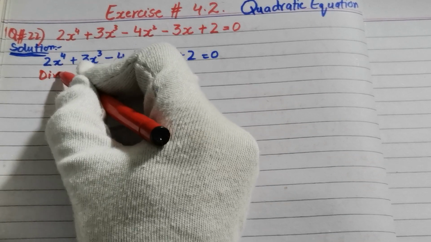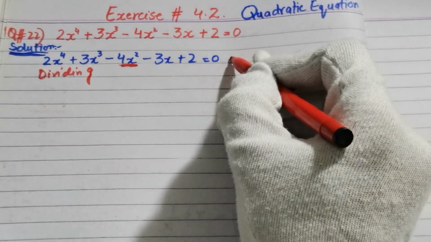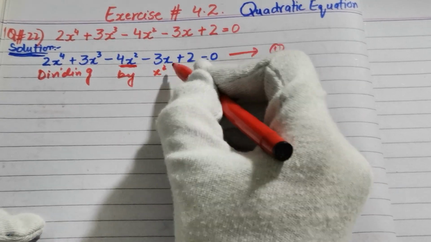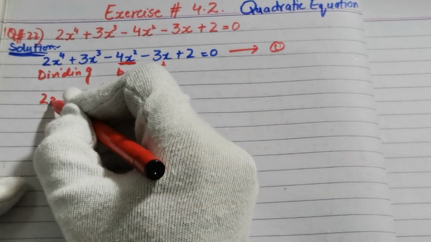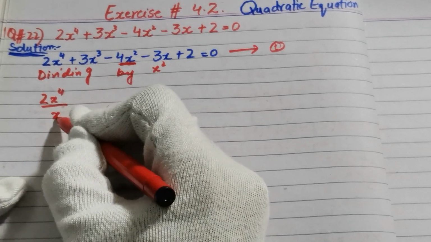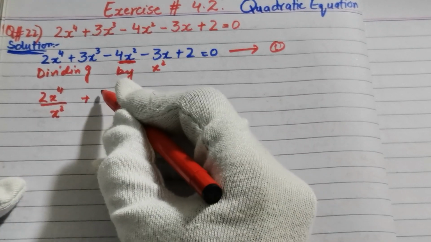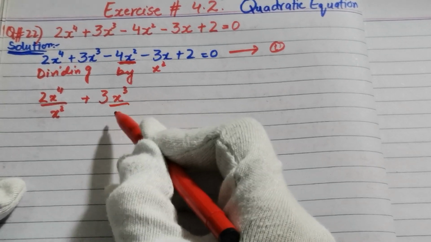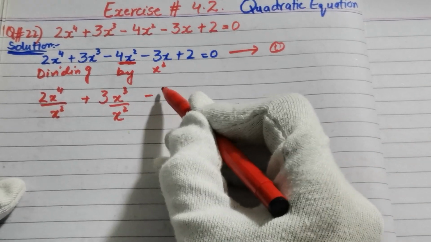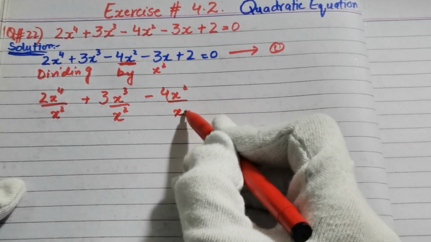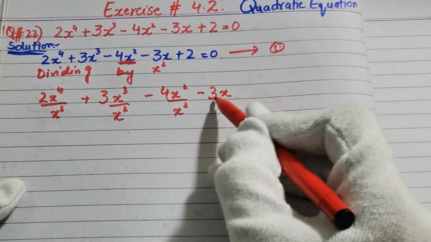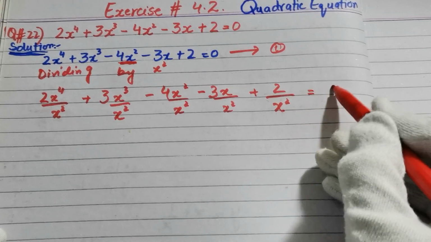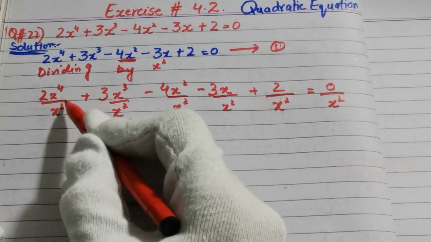So dividing this, which we named as equation 1, by x square. So we will divide the whole equation with x square: plus 3x cube divided by x square, minus 4x square divided by x square, minus 3x divided by x square, plus 2 divided by x square is equal to 0 divided by x square.